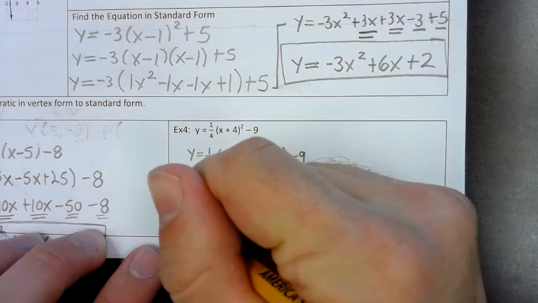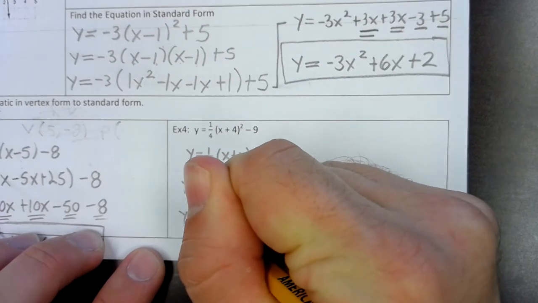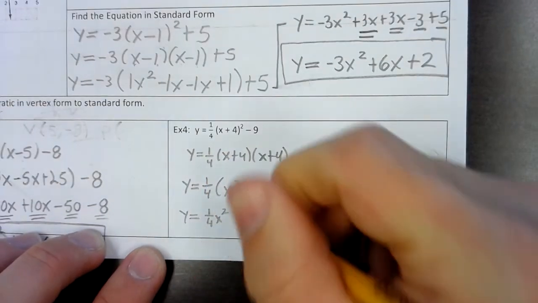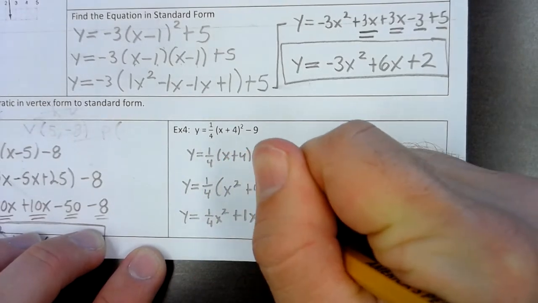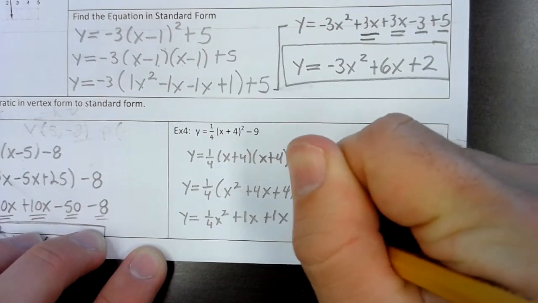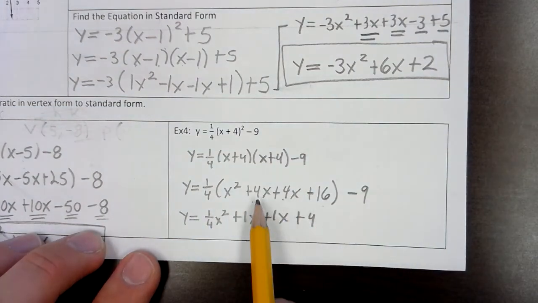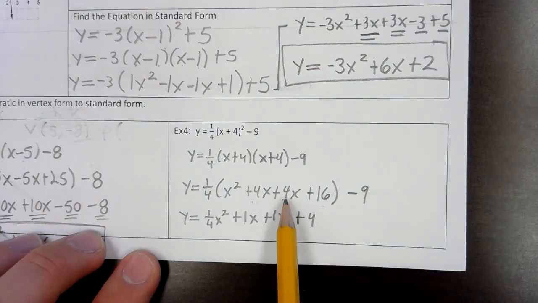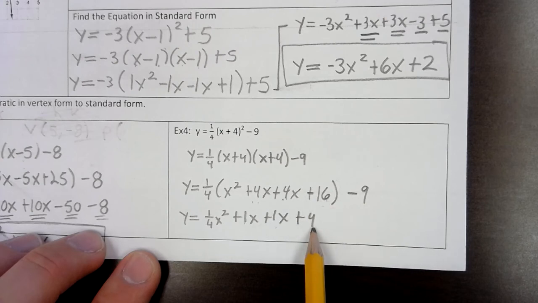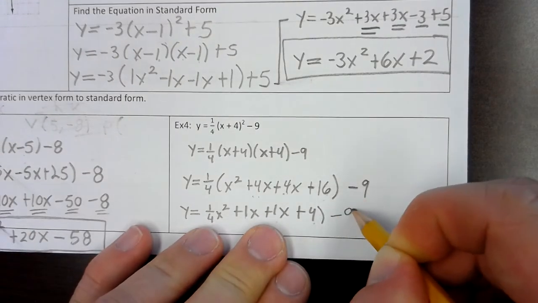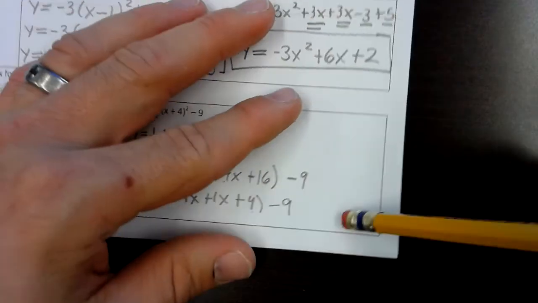Now we distribute the 1/4, so y equals 1/4 x squared plus 1x plus 1x plus 4. And we were dividing 4 by 4 and 4 there. So 4 divided by 4 is 1, 4 divided by 4 is 1, 16 divided by 4 is 4, minus 9.